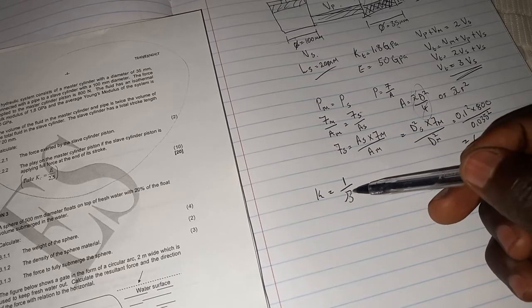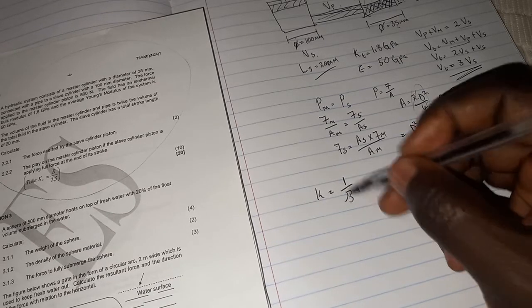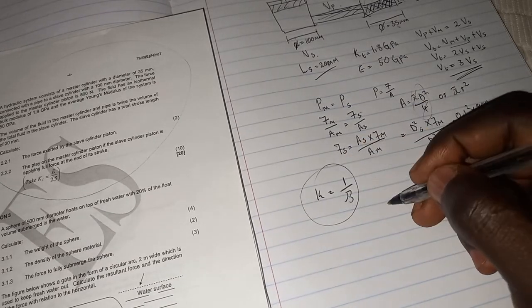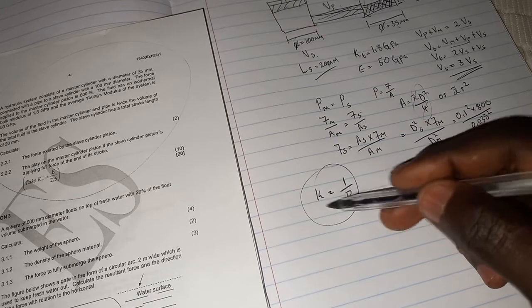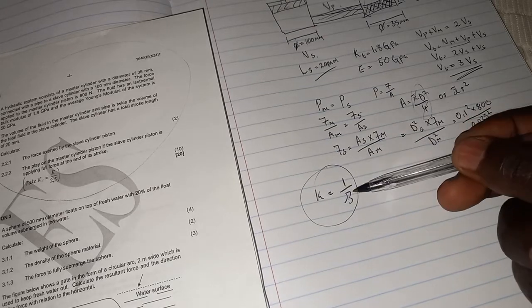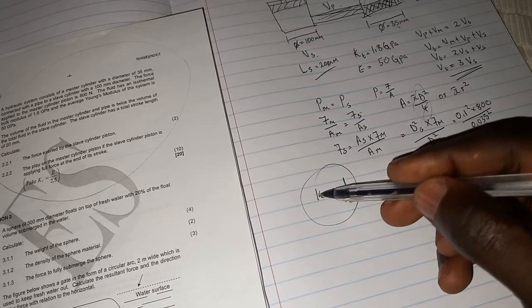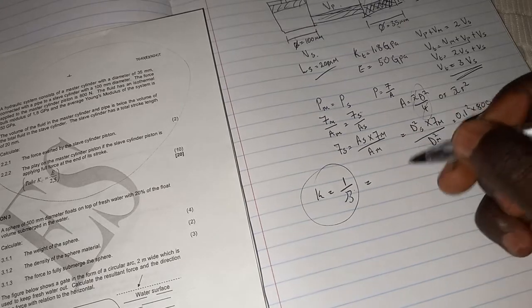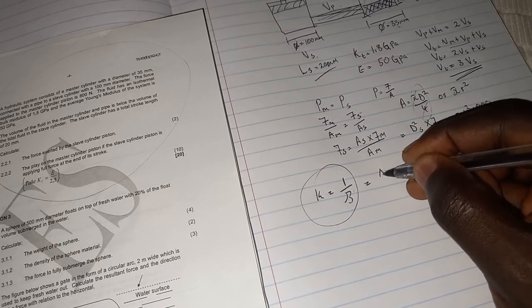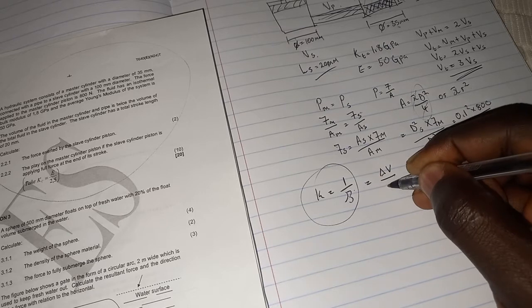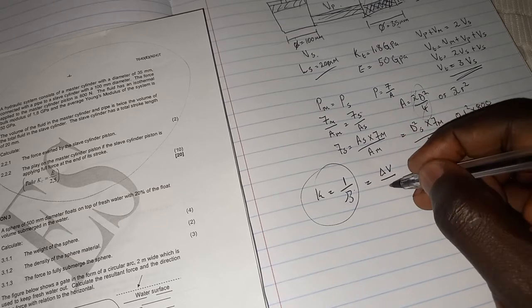This coefficient of compressibility can also be calculated by the change in volume over the total volume, right?